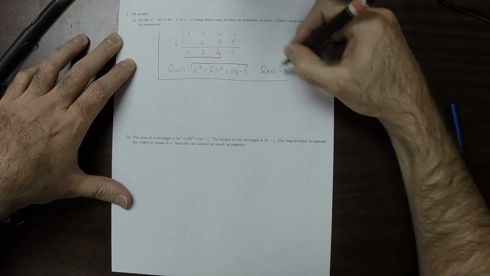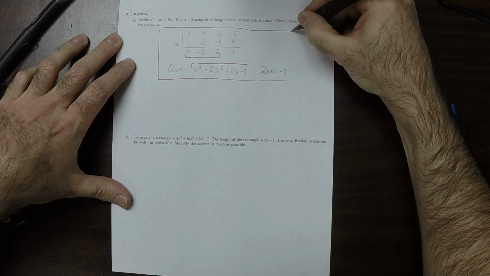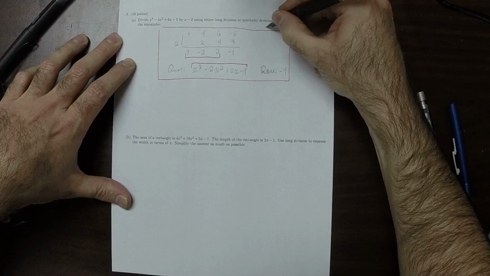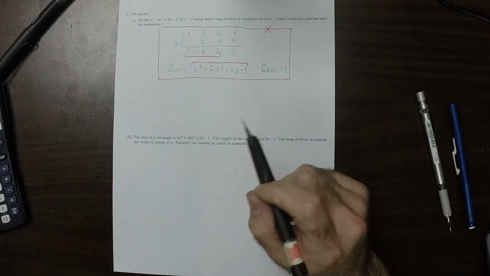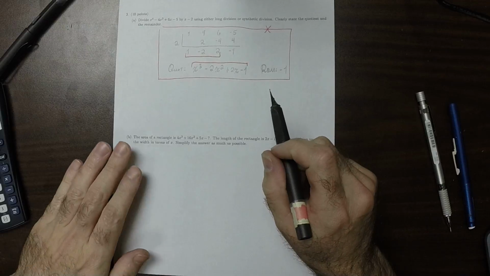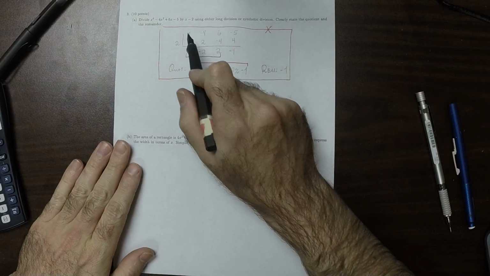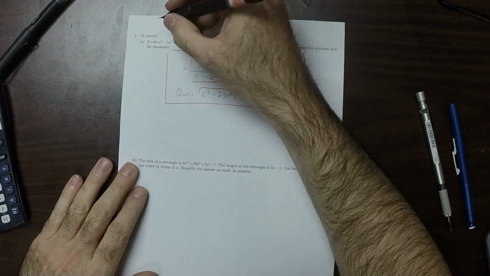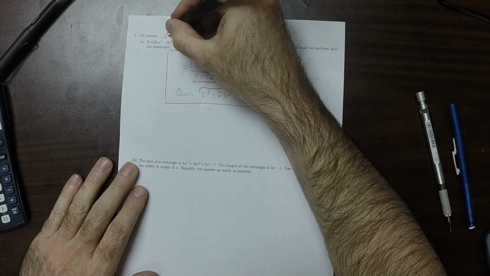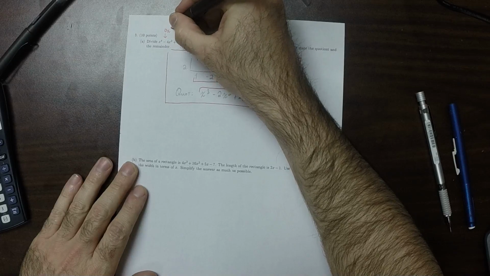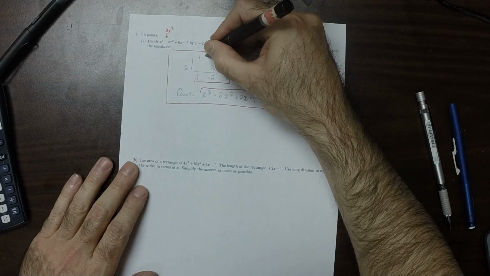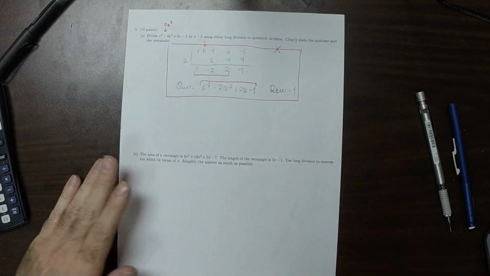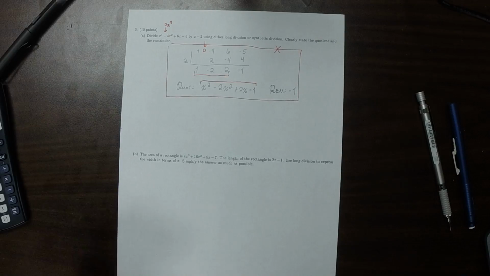So this is wrong, because I left off the 0 x cubed term. So there needs to be a 0 right there. So that whole thing is off. So let's try that again.